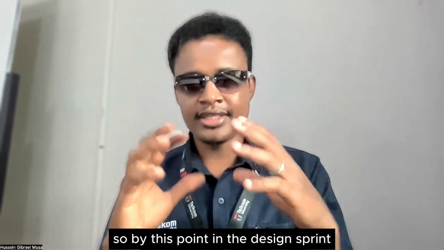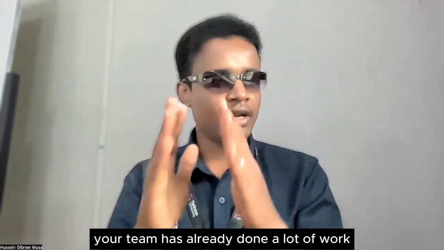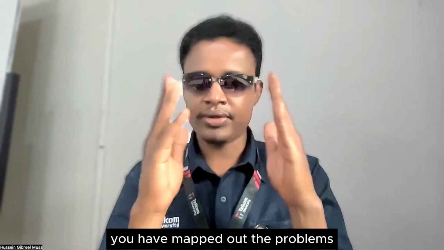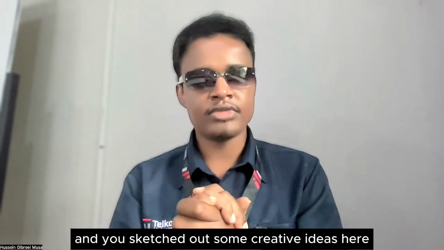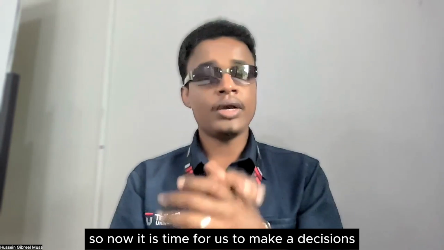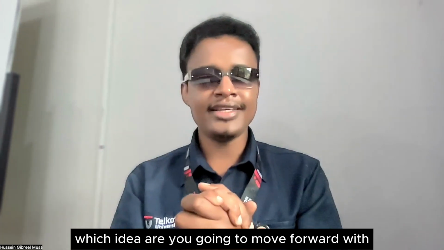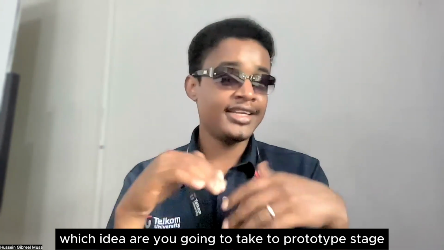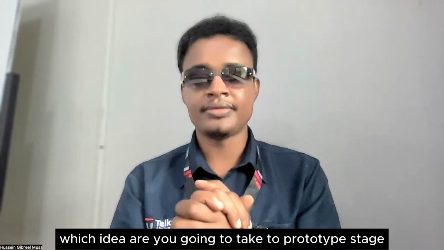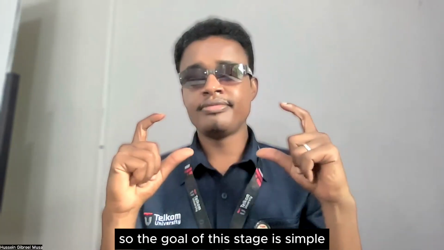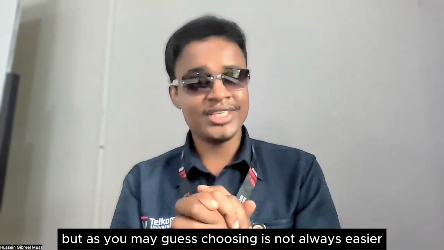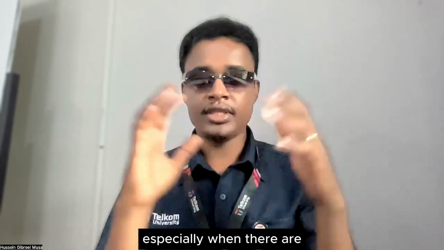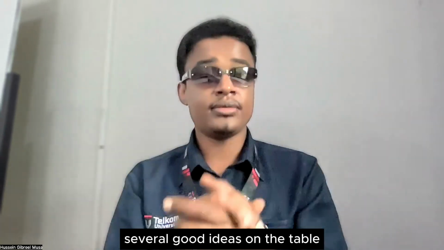So by this point in the design sprint, your team has already done a lot of work. You have mapped out the problems, you explored the potential solutions, and you sketched out some creative ideas. So now it is time for us to make a decision. Which idea are you going to move forward with? Which idea are you going to take to the prototype stage? So the goal of this stage is simple: choose one solution to prototype and test. But as you may guess, choosing is not always easy, especially when there are several good ideas on the table.